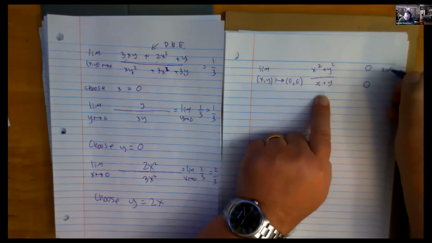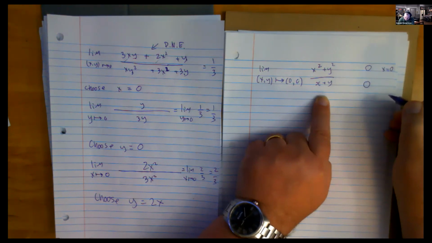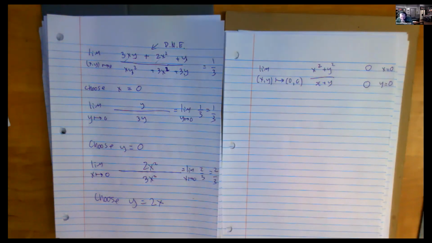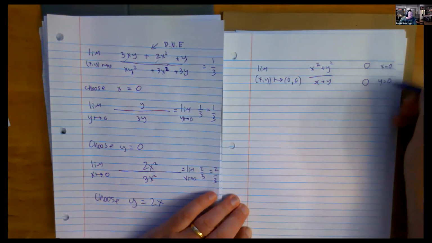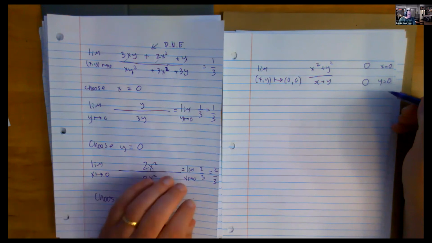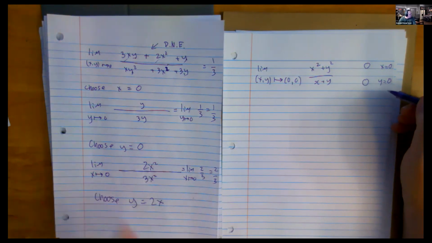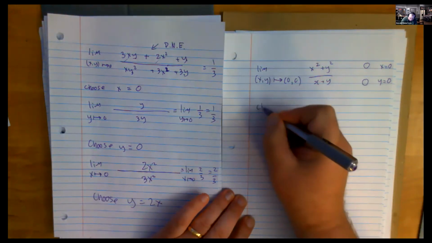So if you make x equals 0, you get 0. And if you make y equals 0, you get 0. Okay, we'll go for it. Right, so would you agree in this case, the pathway along x said the limit was 0, the pathway along y says 0. I'm now going to choose a weird pathway.